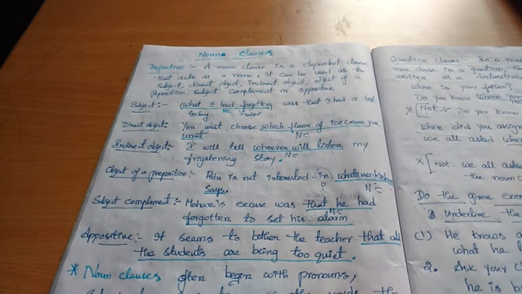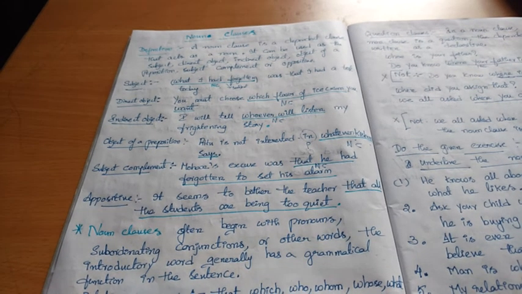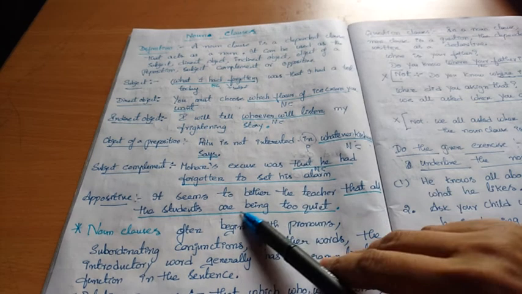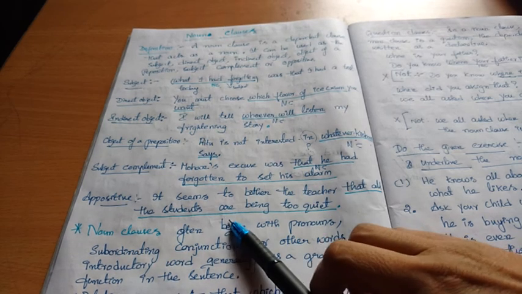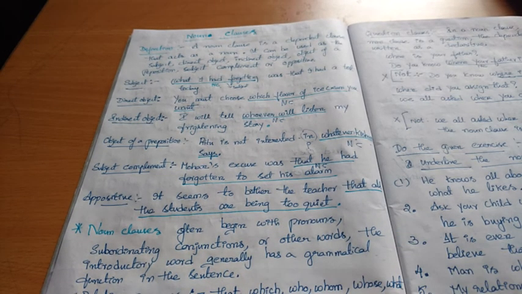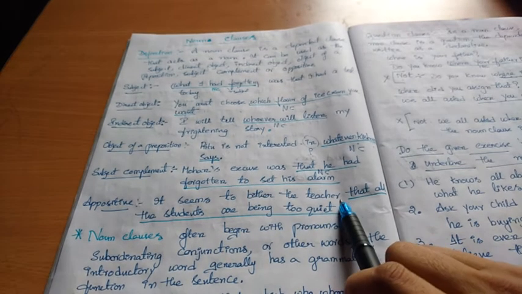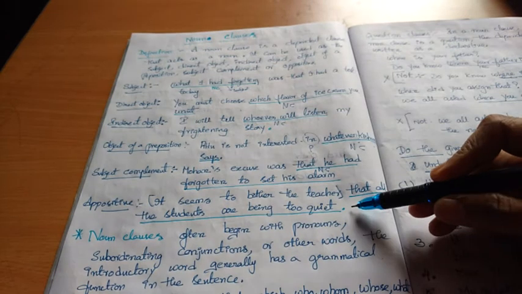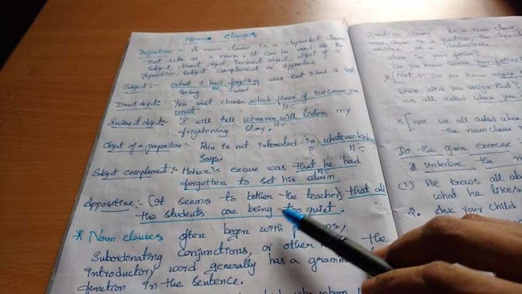Then the appositive. What is an appositive? An appositive adds some more information to the noun. For example: it seems to bother the teacher that all the students are being too quiet. Here, from the start up to teacher is one main clause. After that comes further information: that all the students are being too quiet.